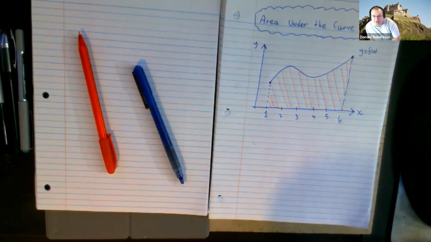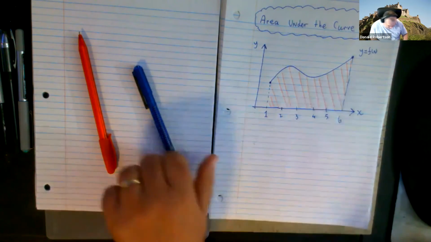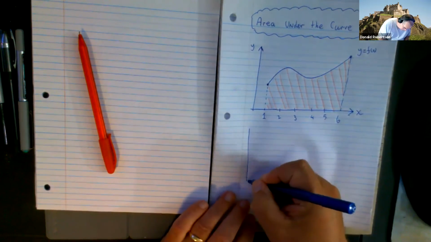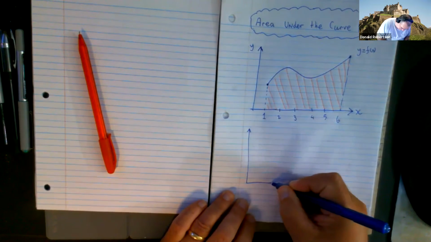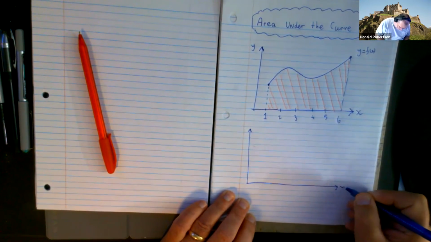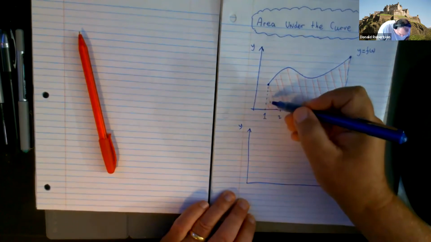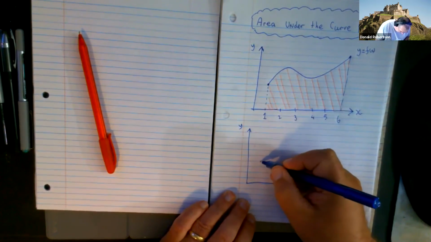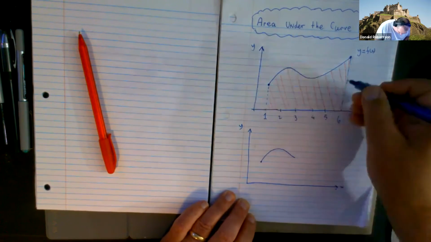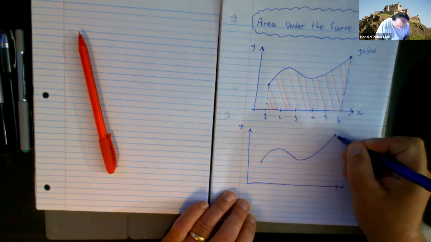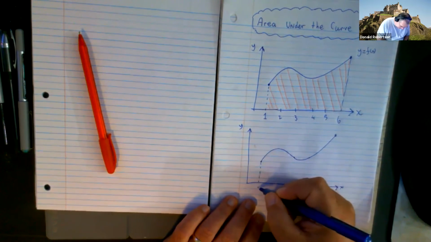So the x-axis is like the floor, and this curve is above it, and we would like to know the area under the curve. And we'd like to be able to do it for any nice continuous curve. If this doesn't look exactly like the one above, well, you pretend it does. There. So there's me duplicating the thing.